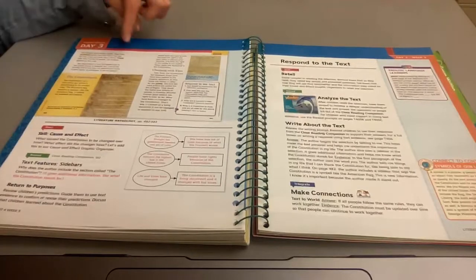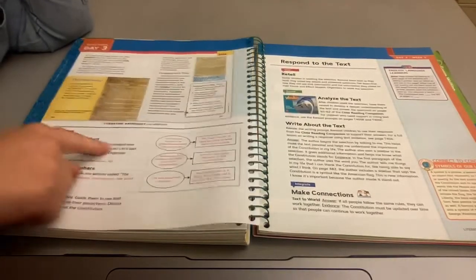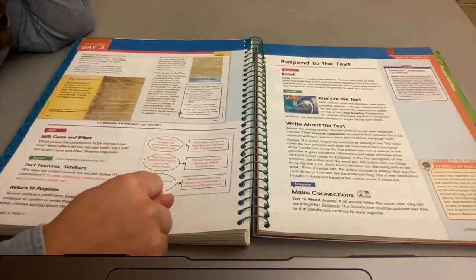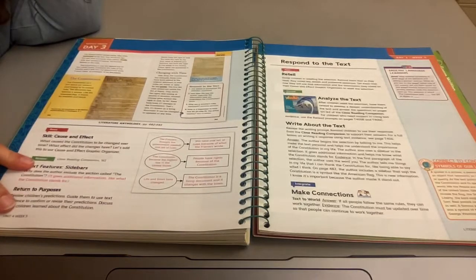Keep going. We are reading. We are reading. You're looking at this red section, cause and effect. Oh, here's my graphic organizer. Every time I see my graphic organizer, I'm going to address it. I've got text features here. This is important, sure, but I'm going to do that if I have time. Okay? So that's something that I'm going to come back to.